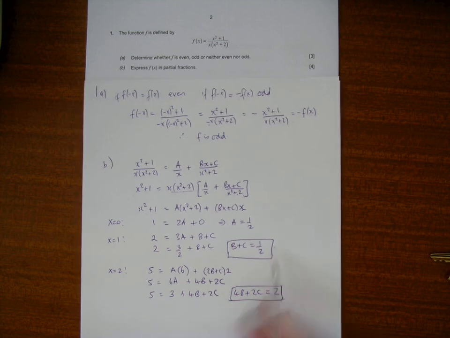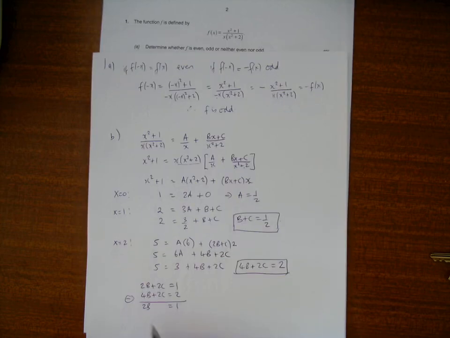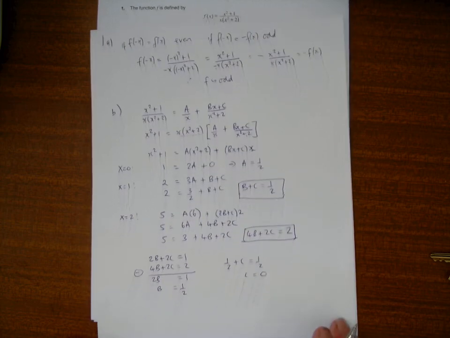If I double the first equation, 2b plus 2c equals 1, and the other is 4b plus 2c equals 2. If I subtract those, taking away upwards because the 4 is bigger, that's 2b equals 1. So b equals a half, and then substituting back in, a half plus c equals a half, so c is equal to naught.